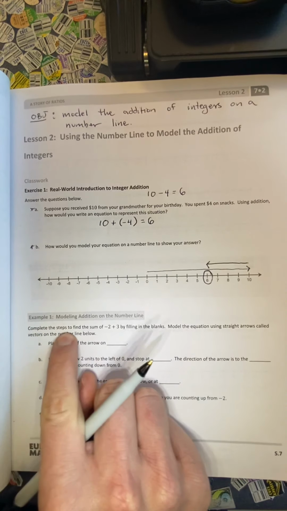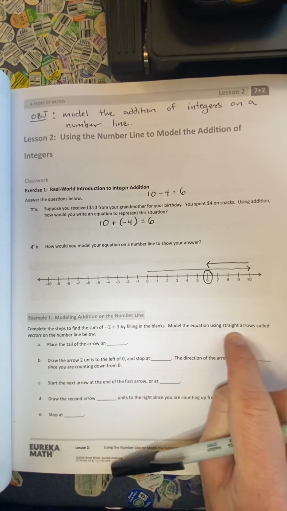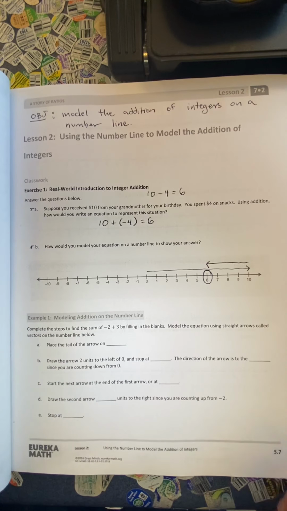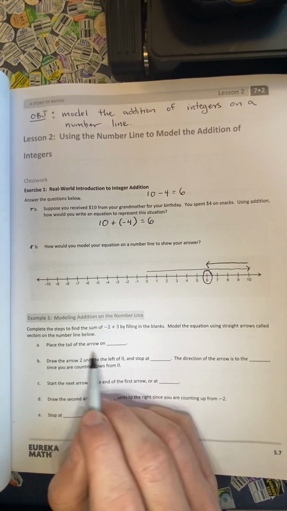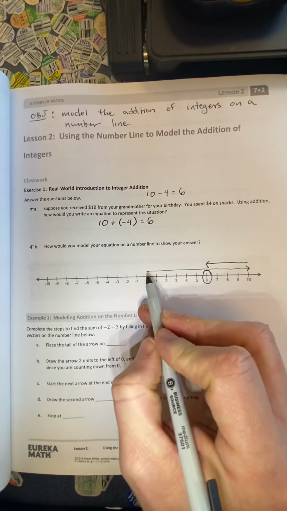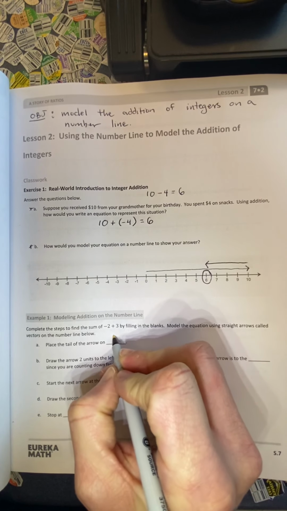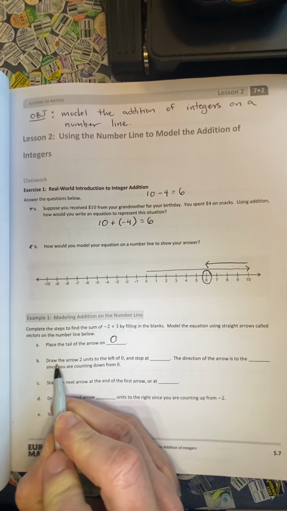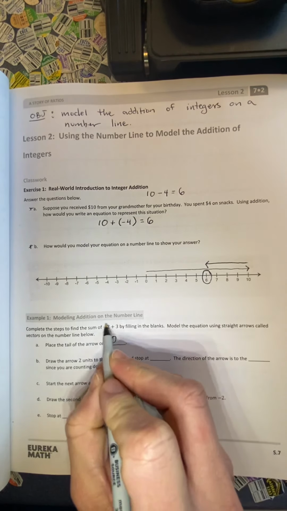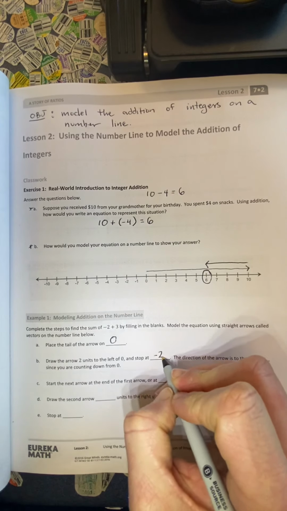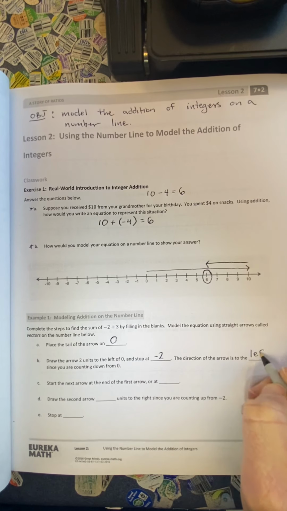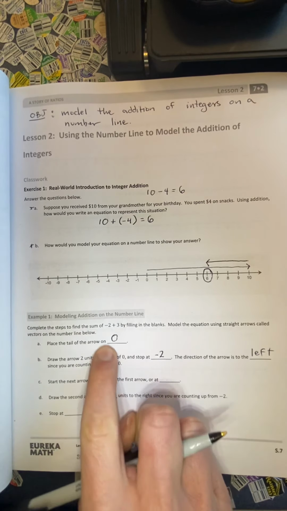So complete the steps to find the sum of negative 2 plus 3 by filling in the blanks. Model the equation using straight arrows called vectors on the number line below. So we would place the tail of the arrow. If we were modeling this, we would always start with, just like we did here, the tail of our arrow on 0. Then we would draw the arrow 2 units to the left of 0 and stop at negative 2.